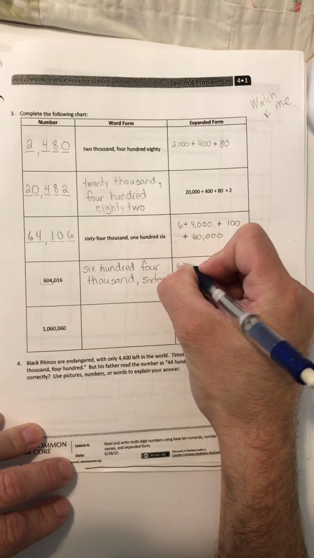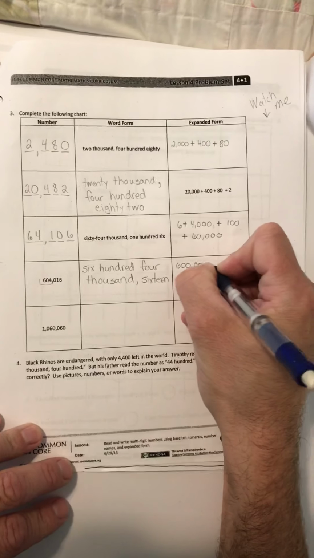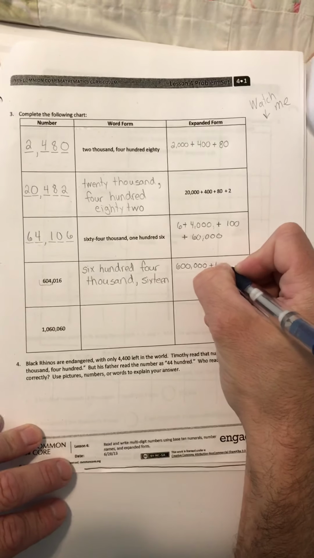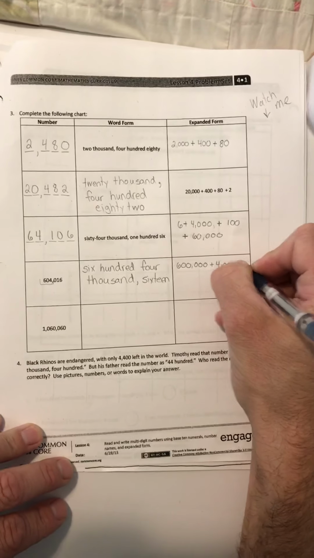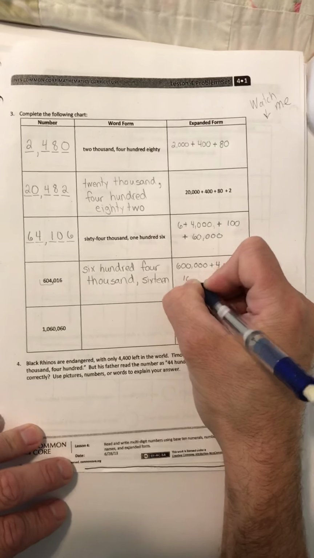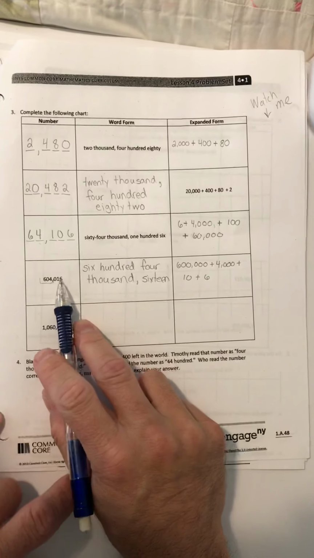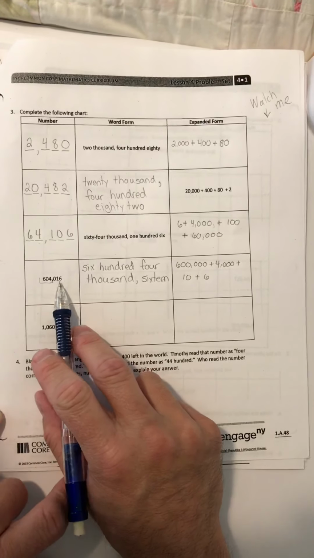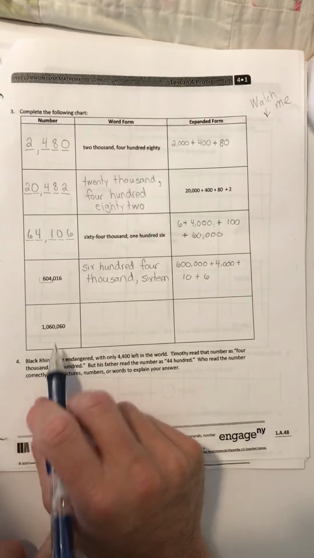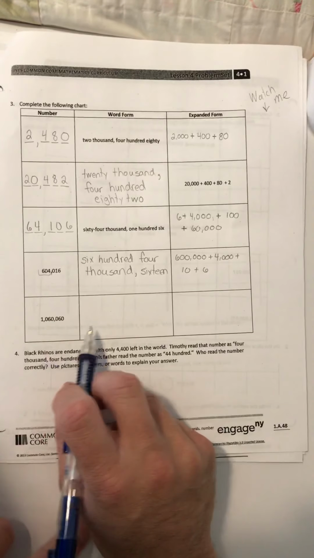So let's go 600,000 plus 4,000 plus 10 plus 6. And you can't just say plus 16 at the end. You have to separate them. These are two different place values. Two different place values.